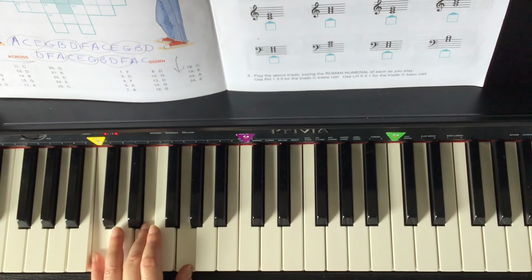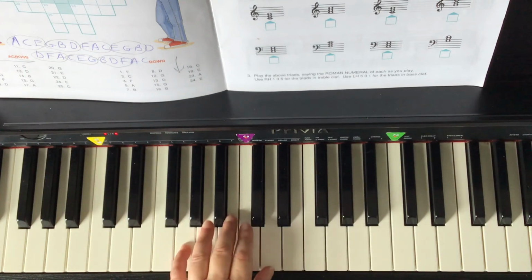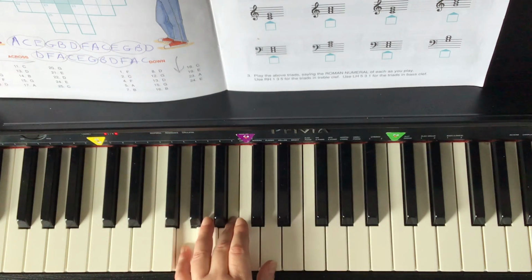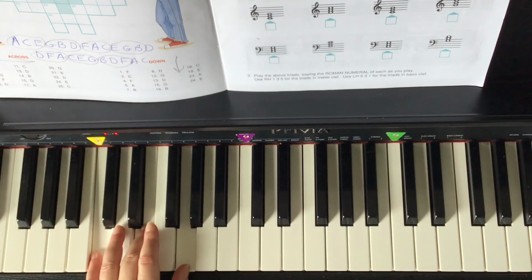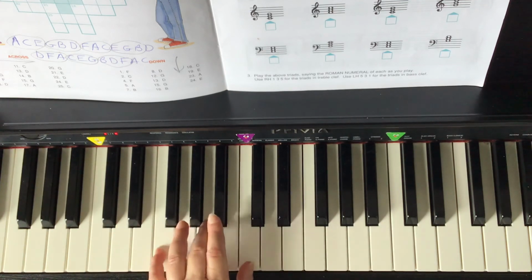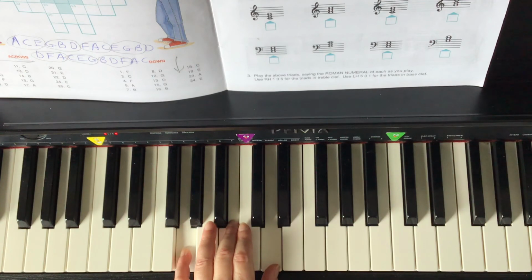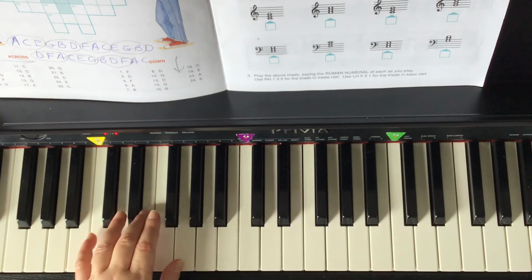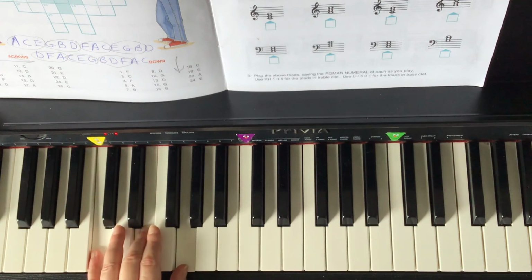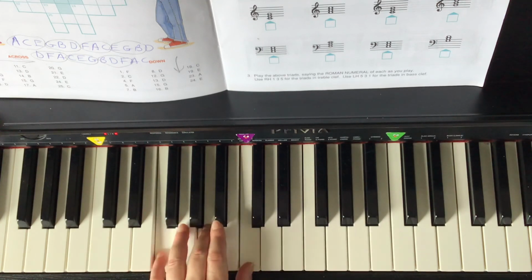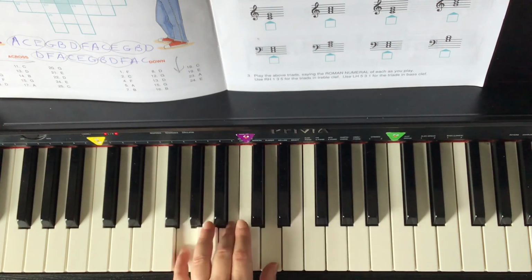And the last one on this page, the G is the root. Above it is the B and the D, root, 3rd, 5th. That's the G triad. G is the 5th note of the scale, so it's the 5 chord. So the Roman numeral I, IV, and V. But we never call them by their Roman numerals. We say the 1 chord, the 4 chord, and the 5 chord.